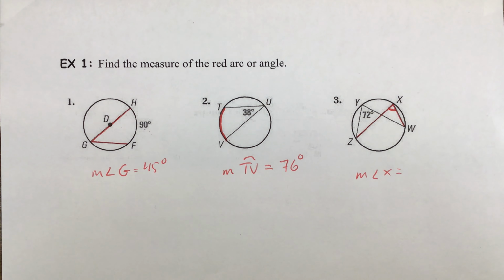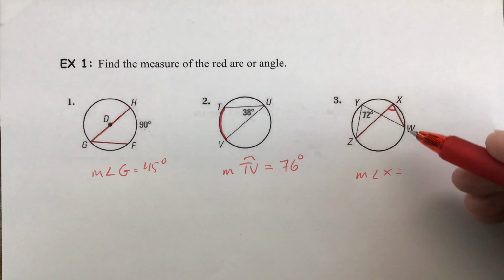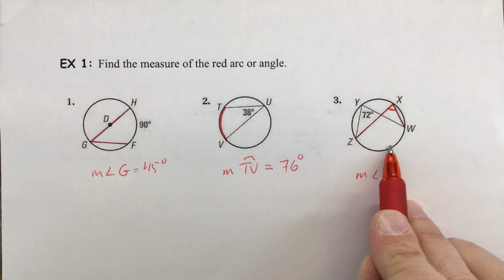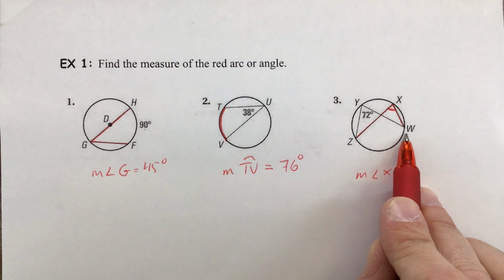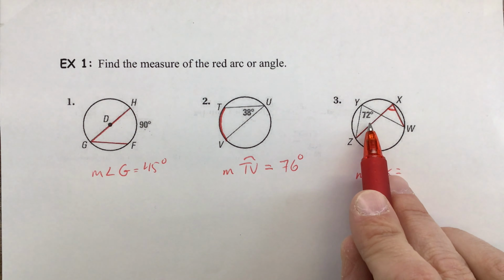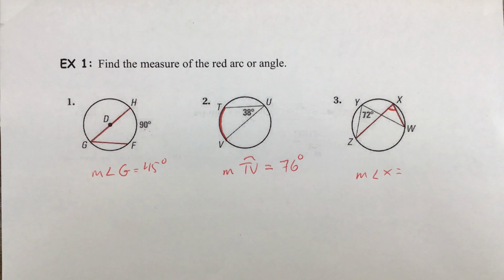The interesting thing about it is that Y, if you follow out the sides, intercepts the arc from Z to W. That means the measure of arc ZW is going to be double the 72, which is 144.